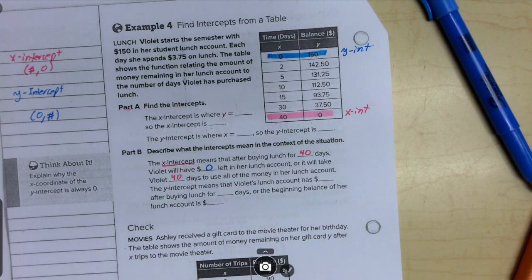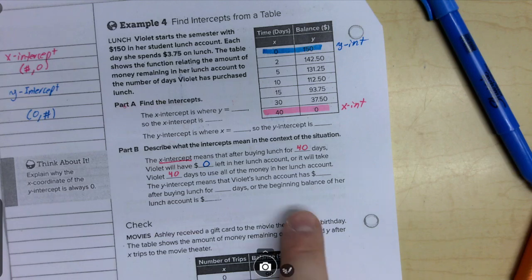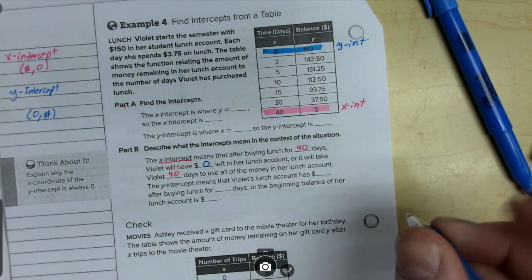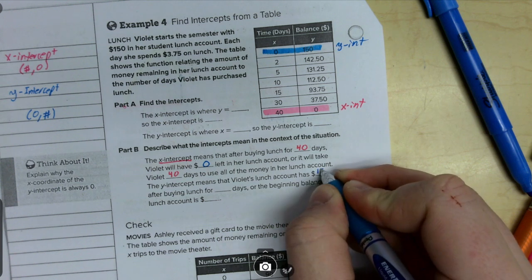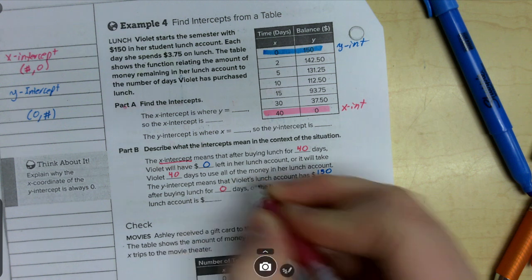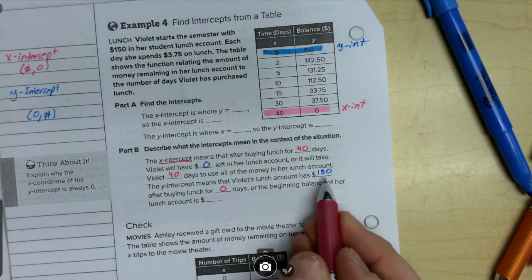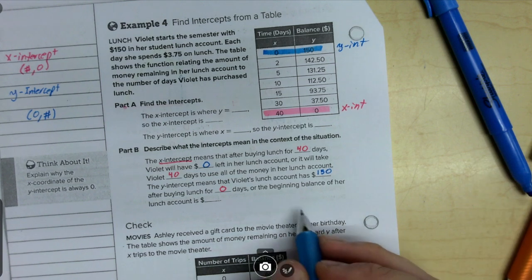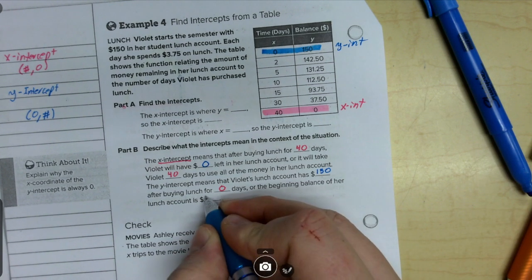The y-intercept means that Violet's lunch account has $150 in it after buying lunch for 0 days. So when she hasn't bought any lunch, she started with $150 in it. So the beginning balance was $150.